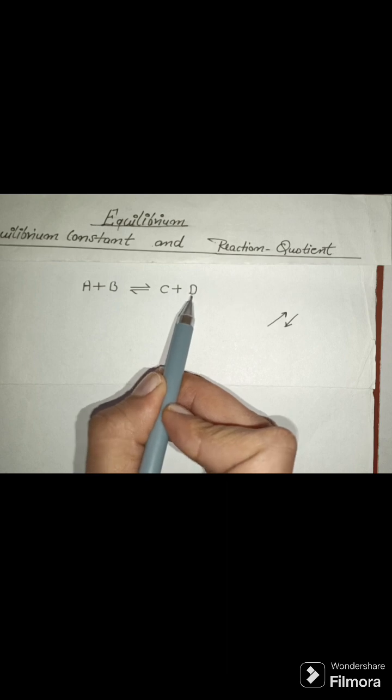That means A and B are converting to C and D, but the concentration of C and D is not increasing because C and D are again converting to A and B at the same rate. Suppose you are adding 1 to a digit and at the same time you are subtracting 1 from the digit. That means you will not observe any change in the given digit. Such reactions are called reactions at equilibrium.